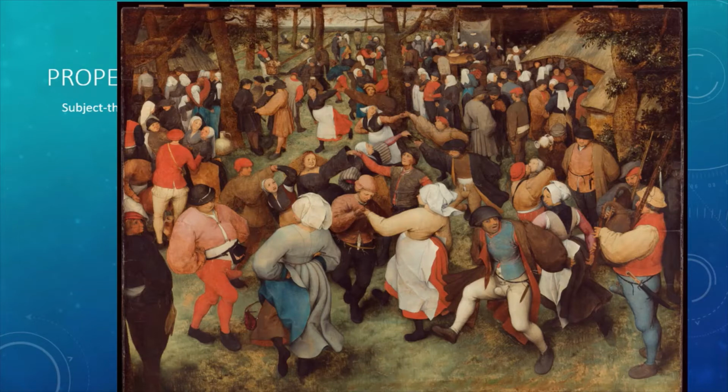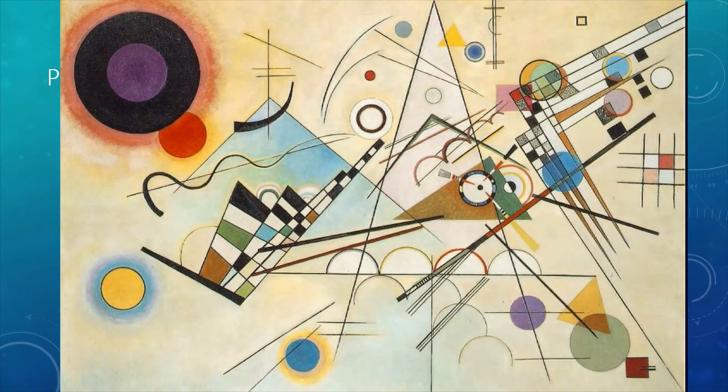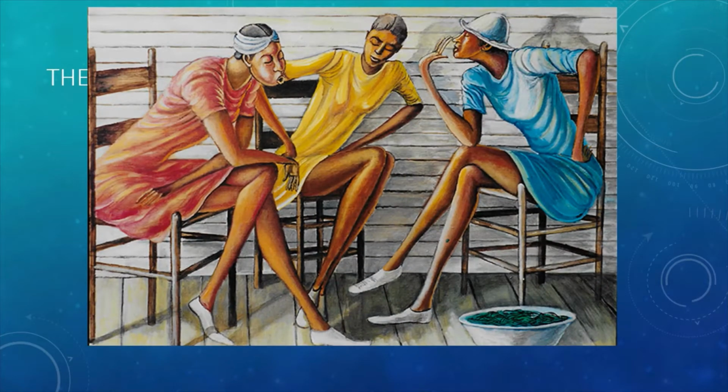It could be a person or people or a creature or an event such as a dance or a wedding. These are the subjects. Now, if it's a non-objective work of art, then the subject is the elements of art themselves. Second one, composition. This has to do with the way that the artist has used the principles of design to arrange the elements of art. In this one, for example, the artist has used line to create the illusion of movement. This painting is full of diagonal lines.